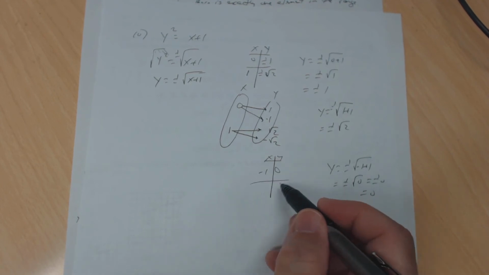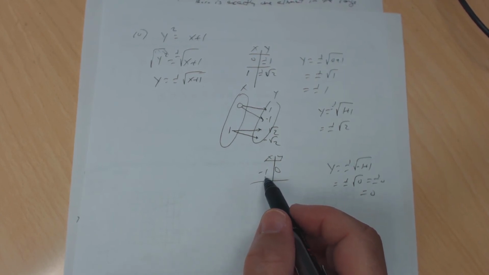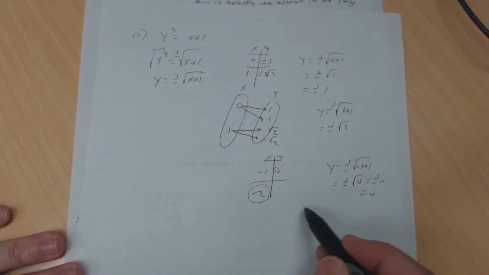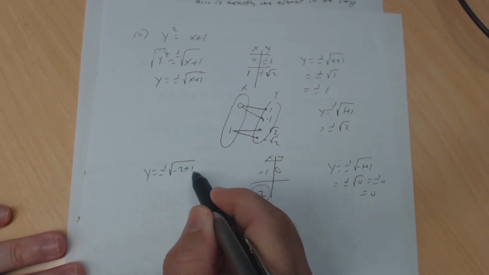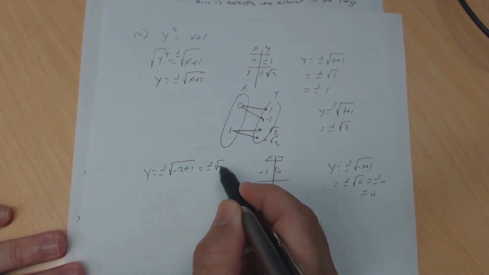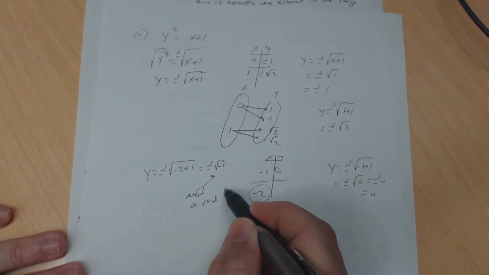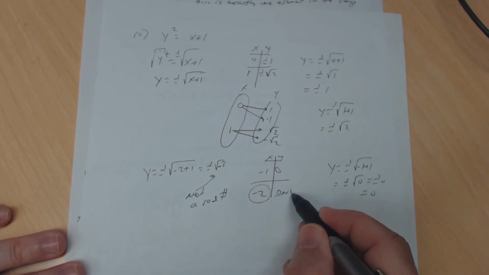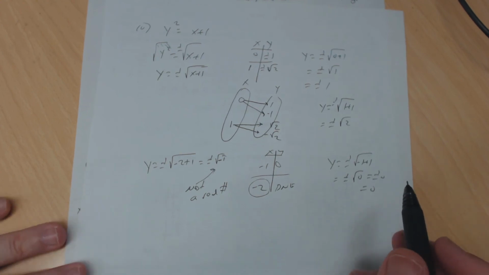Now, I wanted to make a note here. In terms of the numbers that you can use, negative 1 is going to be the smallest x coordinate. See, if you plug in negative 2, you're going to get y equals plus or minus the square root of negative 2 plus 1, which is plus or minus the square root of negative 1, and that is not a real number. So when x is negative 2, there is no y value. The y value does not exist.